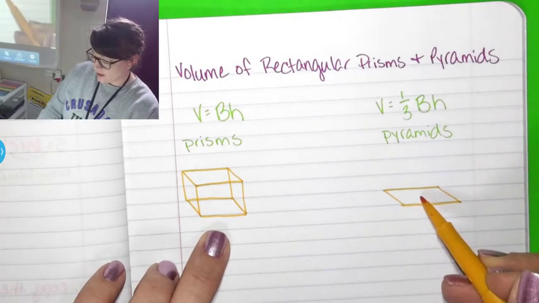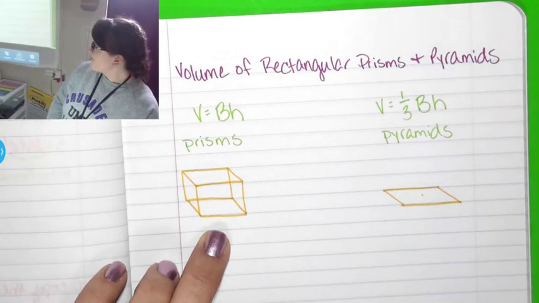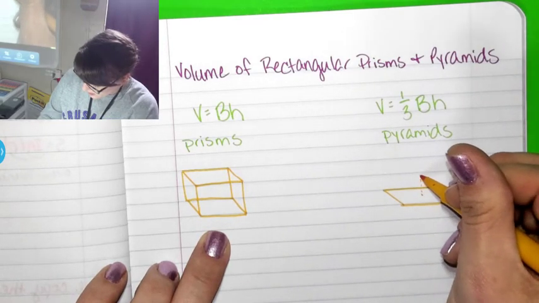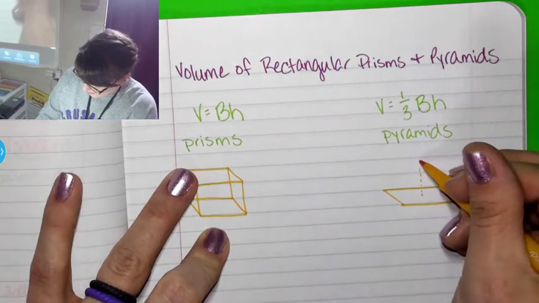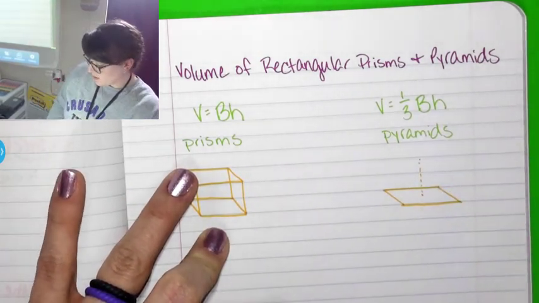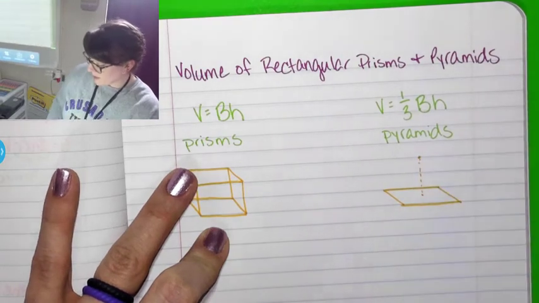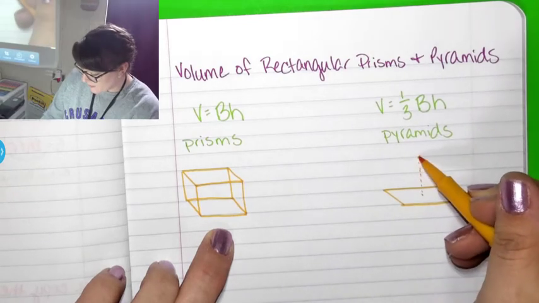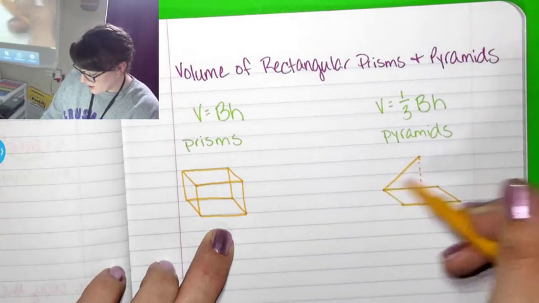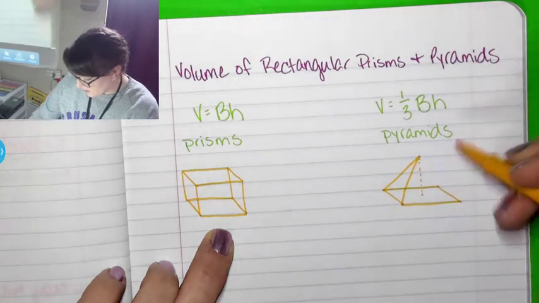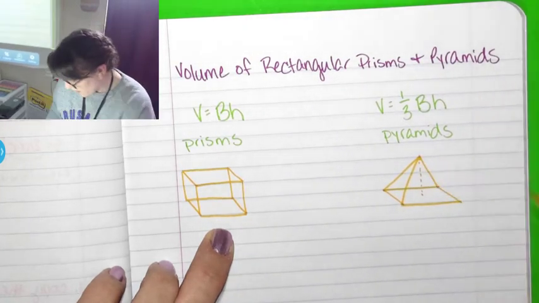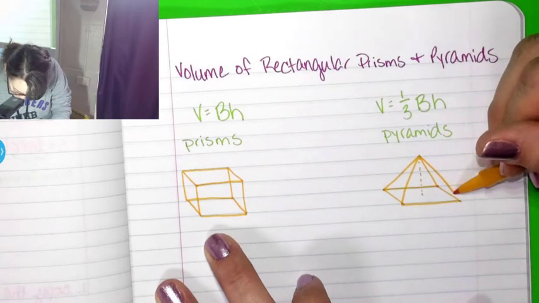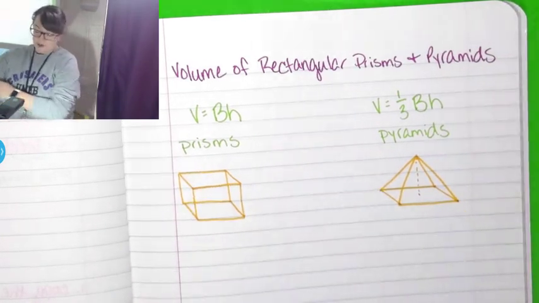Then find the center of that, put a dot. Go straight up from that dot until you hit that line. This is the tippy tip top of our pyramid. So now you're going to draw a line to connect the tippy tip top down to every corner of your base. That might be the best pyramid I've ever drawn.